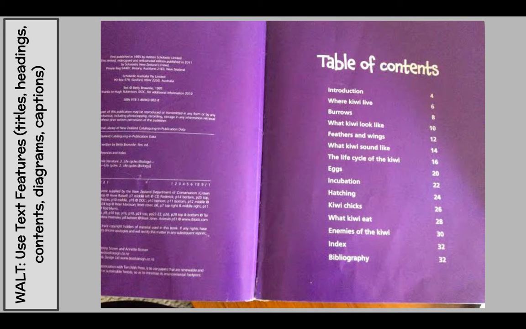So here's the table of contents, and you can see that all of the things in the book are written down there in a list, and you can have a look and see which page that information is on.